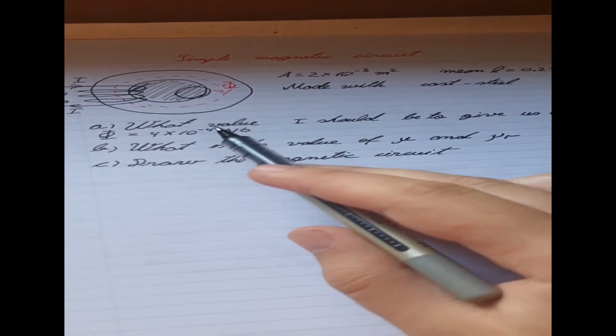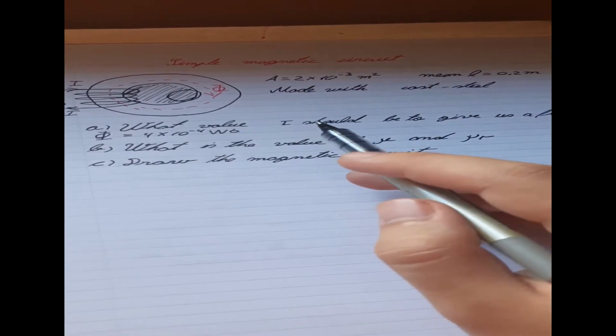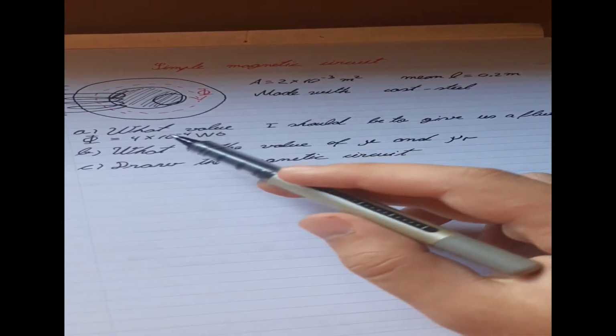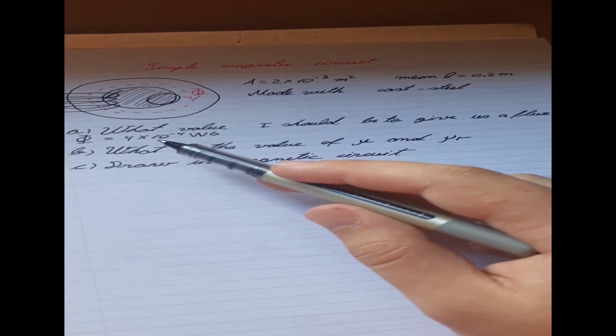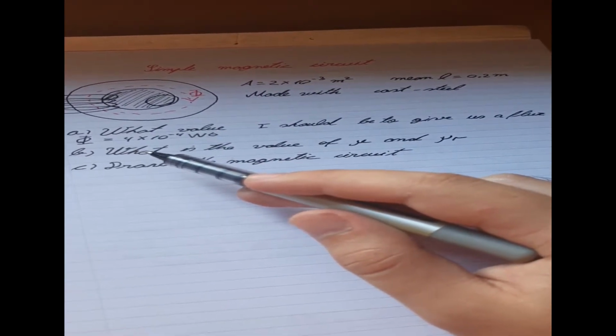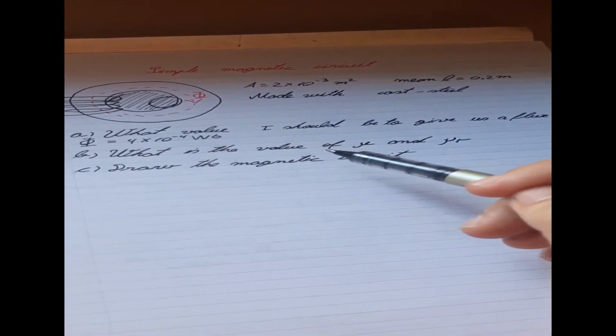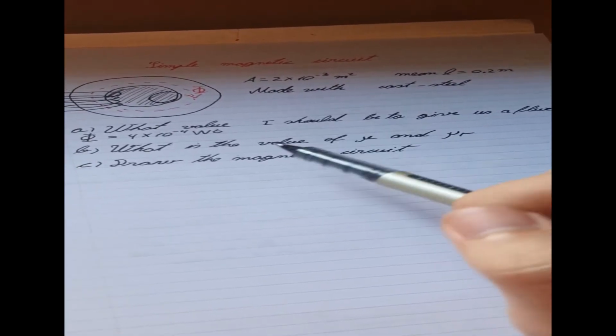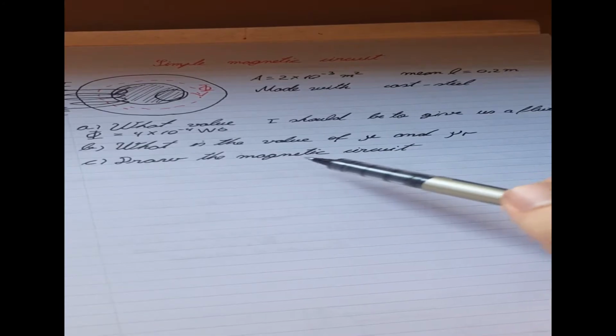And what is it asking us? A, to find the value of I if the flux is equal to 4 times 10 to the minus 4 Webers, and B, what is the value of the permeability of the material and the total permeability. And the last one is to draw the magnetic circuit.